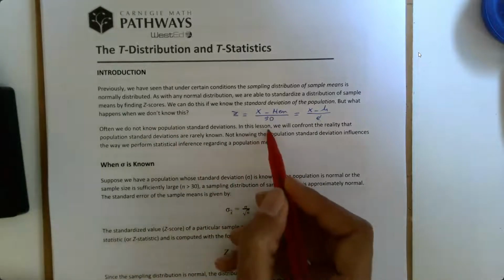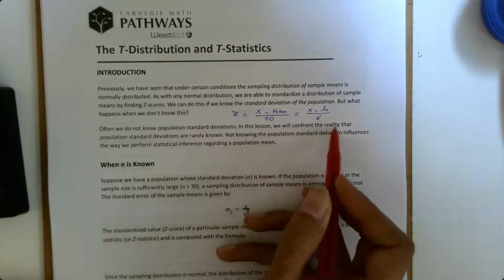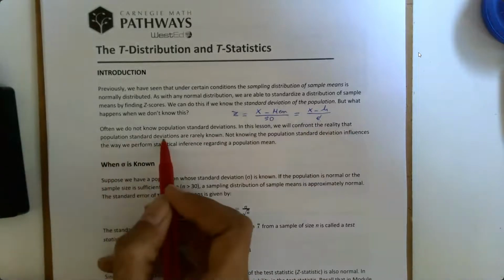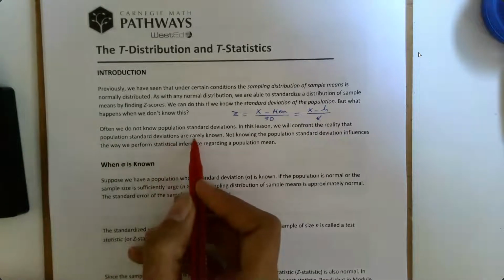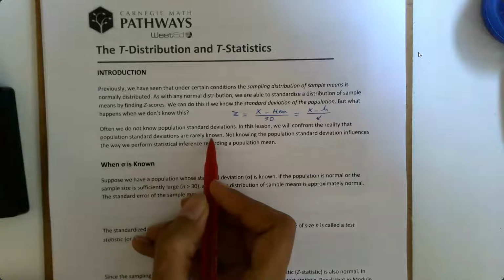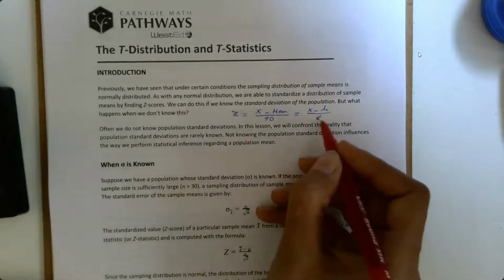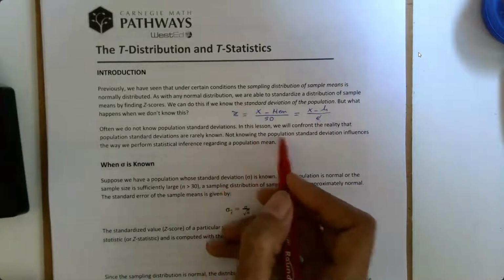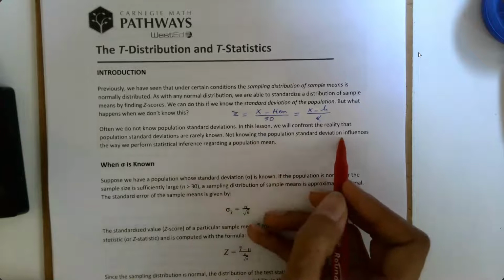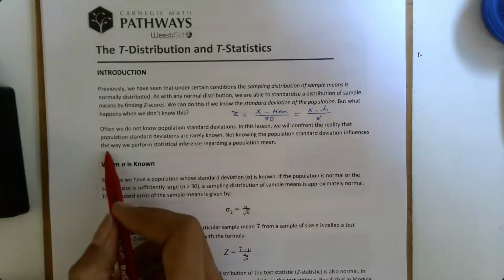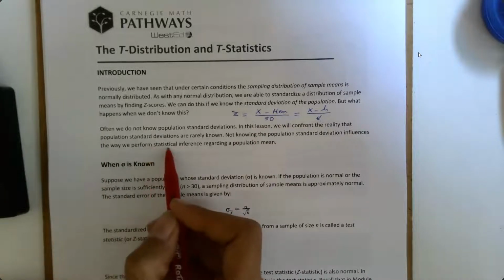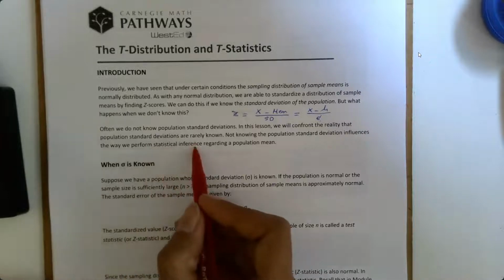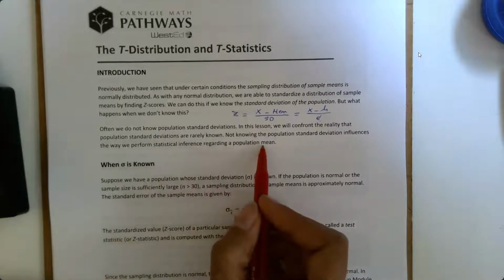In this lesson, we will confront the reality that the population standard deviation is rarely given to us. So in the majority of cases, the population standard deviation is missing. Not knowing it influences the way we perform statistical inference regarding a population mean.